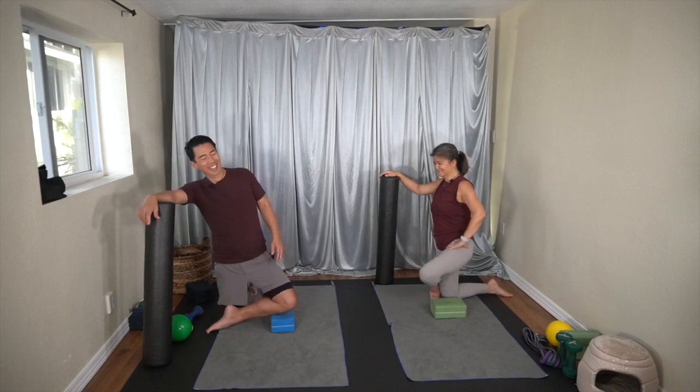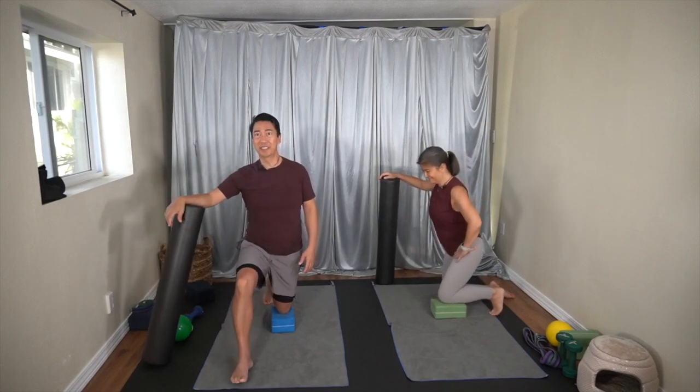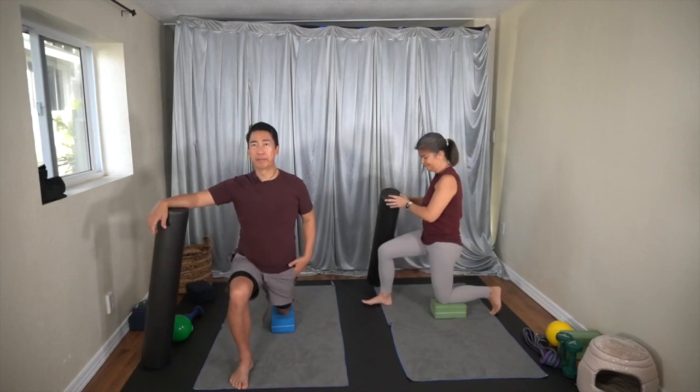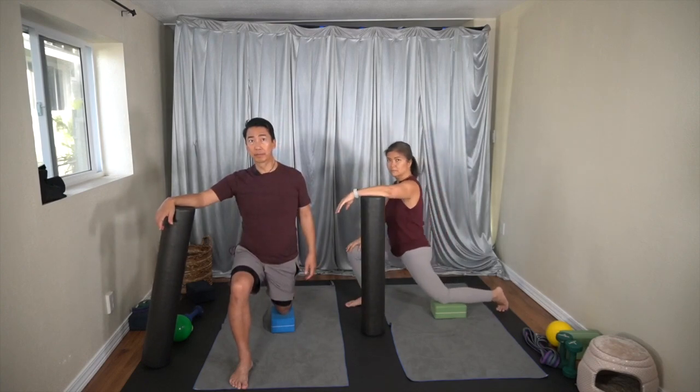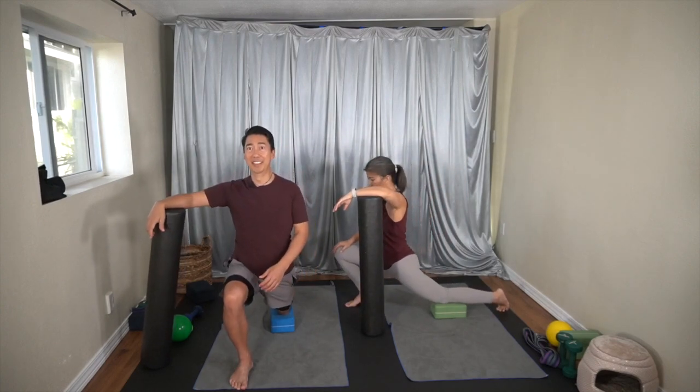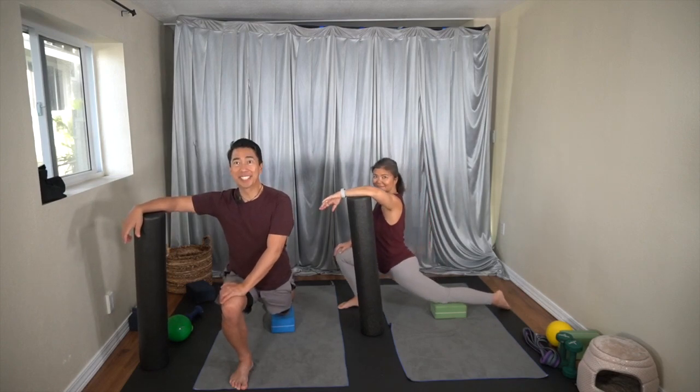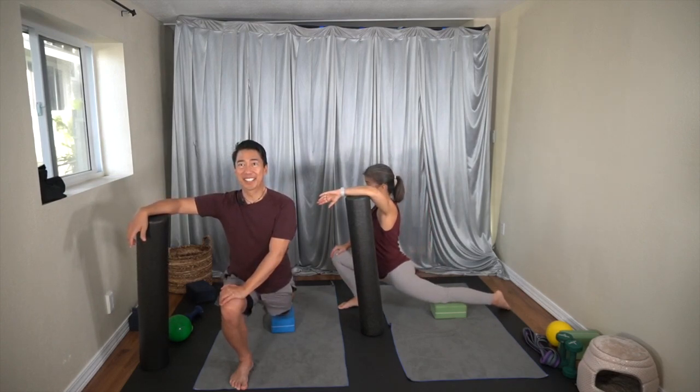Gracefully come back to this position. We're gonna stretch forward as far as Maria can go. Abs are nice and tight.